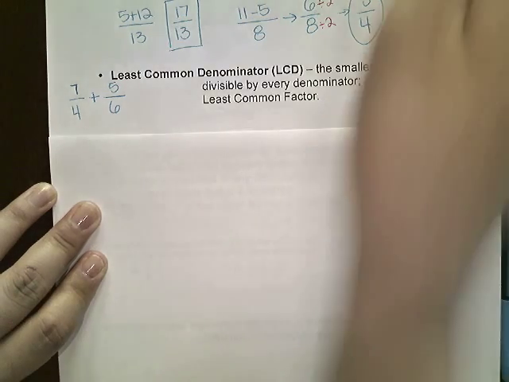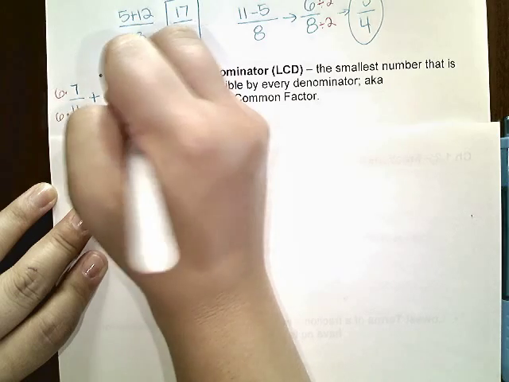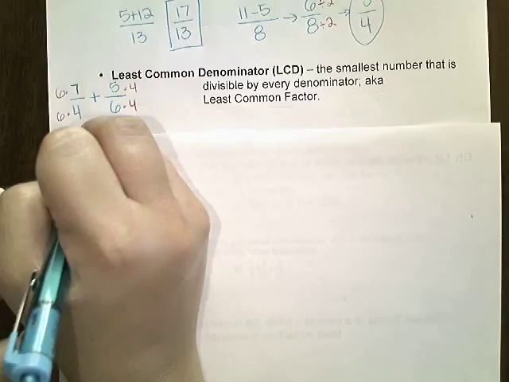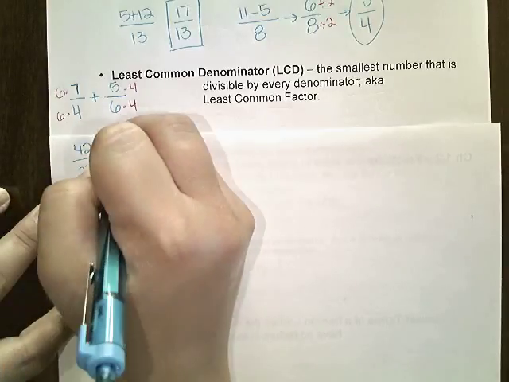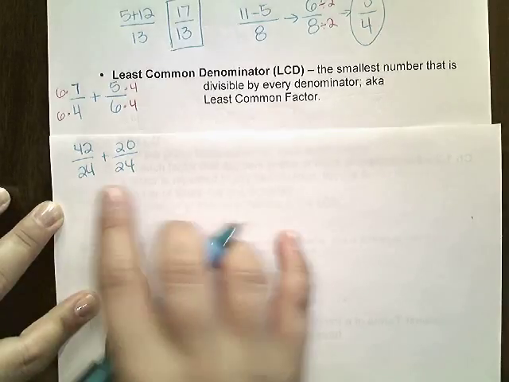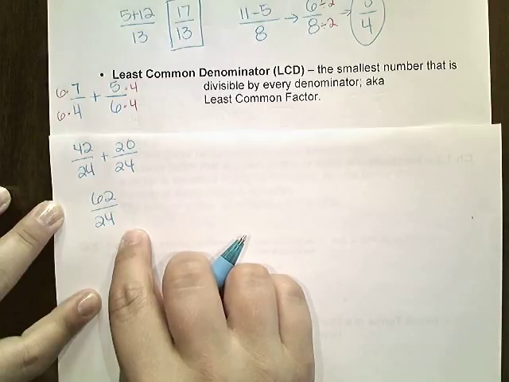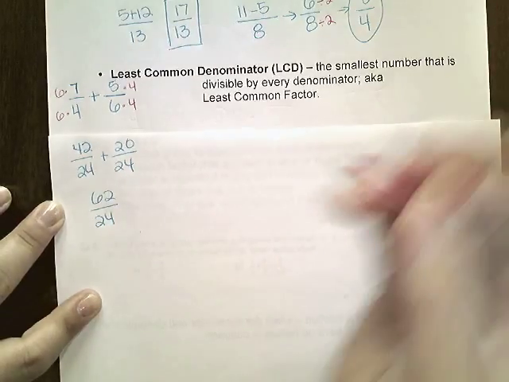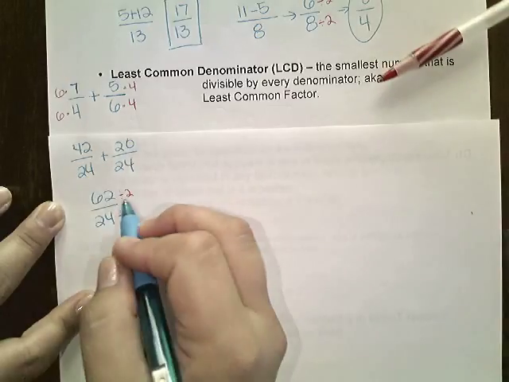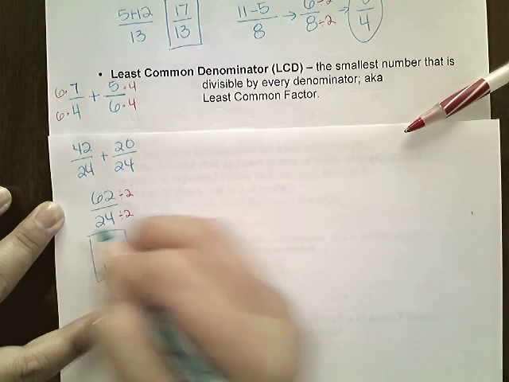So we multiply our first fraction by 6, our second fraction by 4, and what that gives us is 42 over 24 plus 20 over 24. Now we have common denominators. When we add it together, we get 62 over 24, and then we need to go ahead and reduce that. I automatically see that they're both even, so I could divide them by 2. So that gives me 31 over 12, and that's completely reduced.